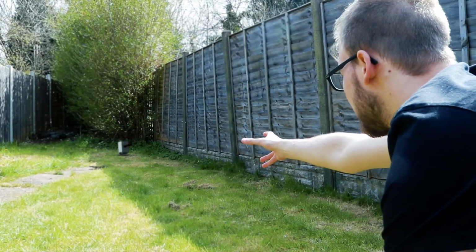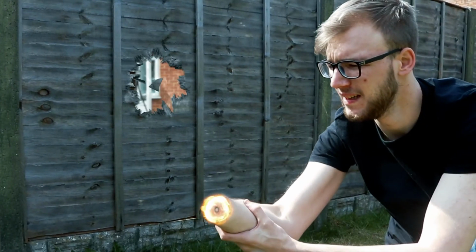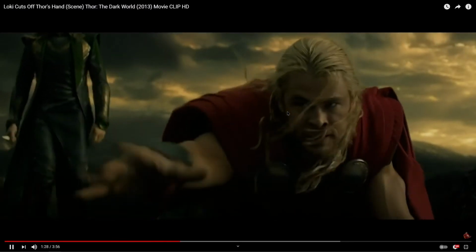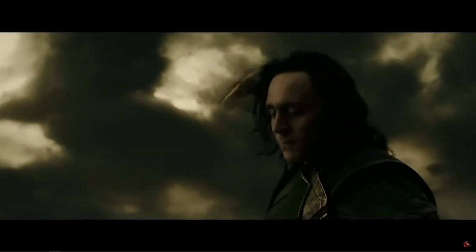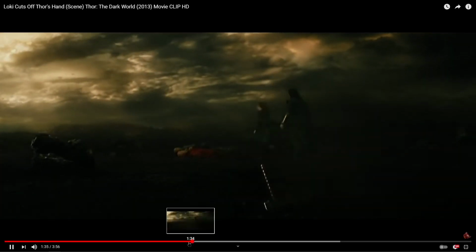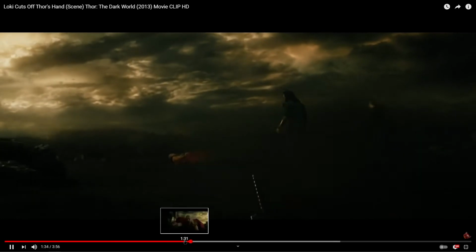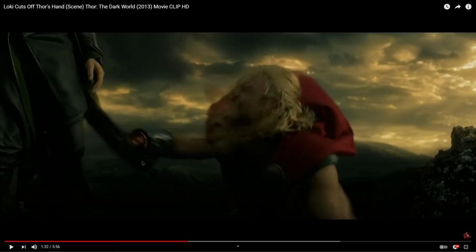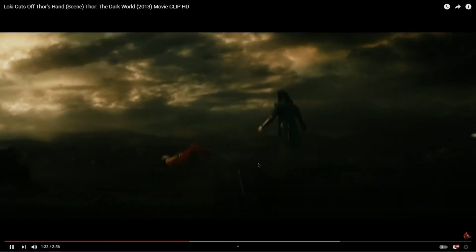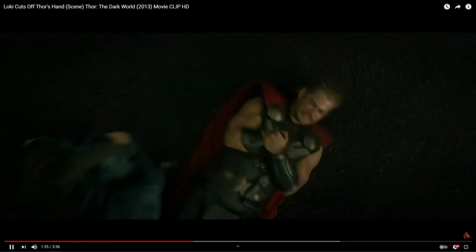But if you haven't seen it already, don't worry, here it is. Alright, so this is the scene that we are going to be replicating today. This is where Loki chops Thor's hand off in Thor the Dark World. There it is. So a couple of things happen in this shot, and we mainly replicate the hand chopping off, but we also do some things with Thor's hammer. So let's just watch it through a couple of times and get to see what's actually happening.